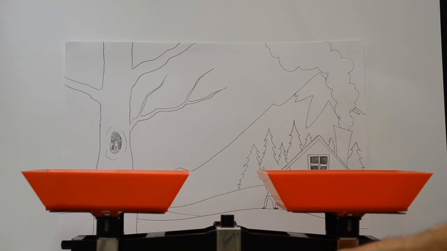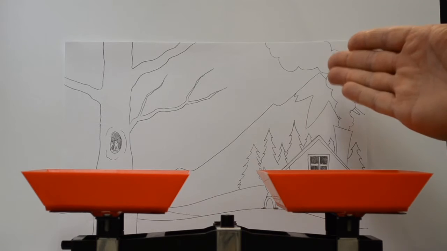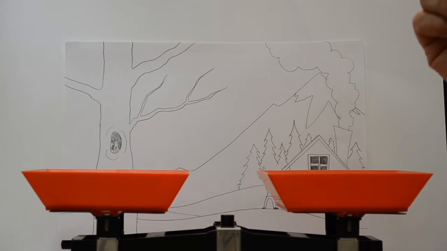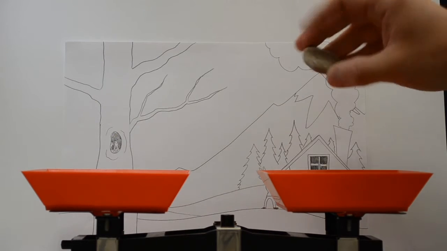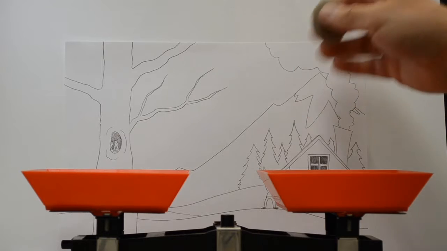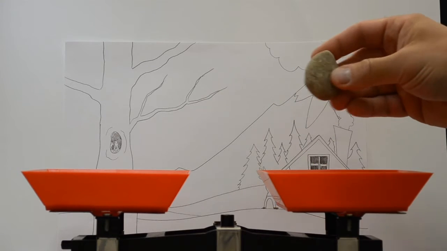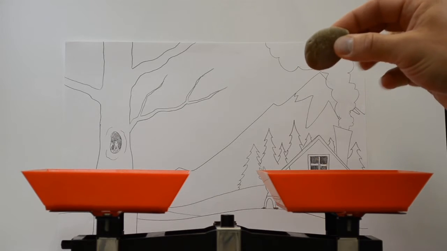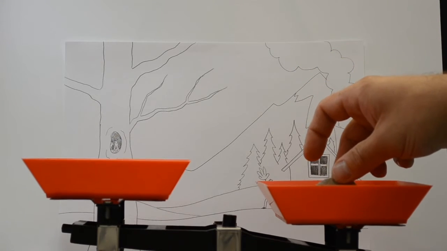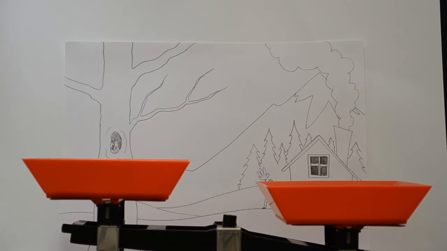I don't know if I got it all the way balanced, but when I put things in my artwork, I am affecting the balance of the artwork. So if I put more things on this side, depending on how much visual weight it has, it can affect the balance of the artwork.